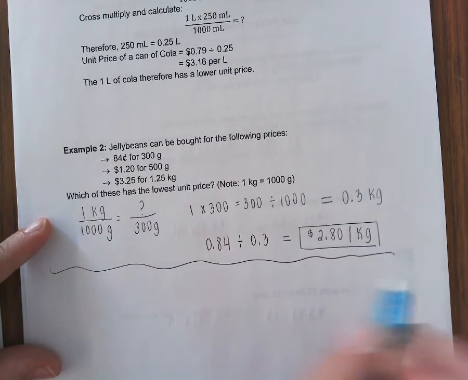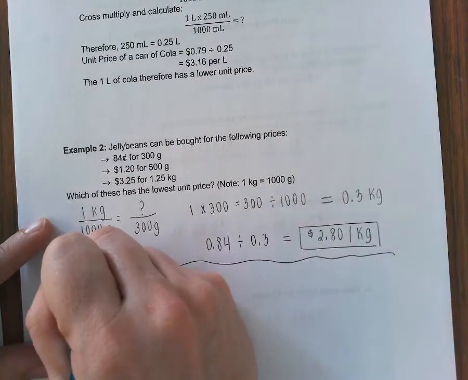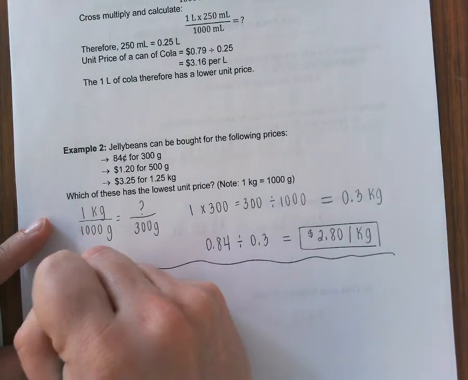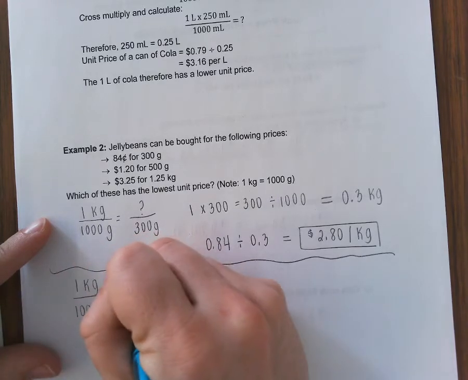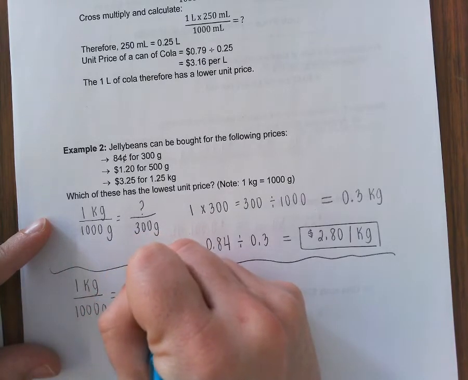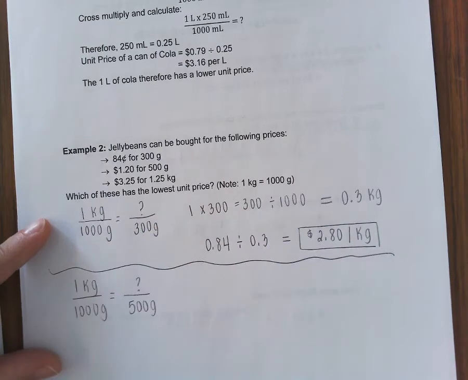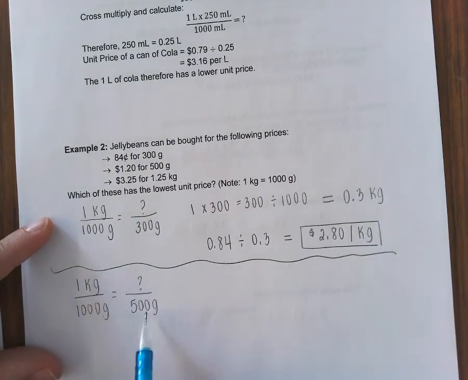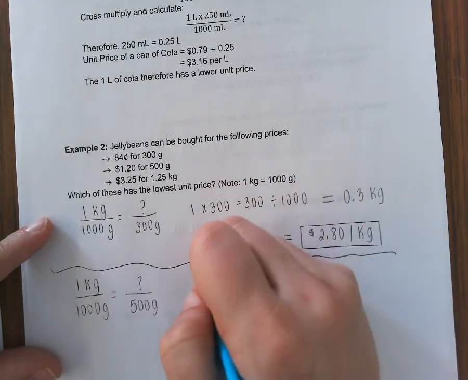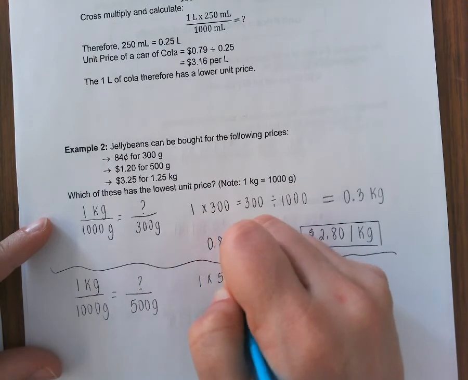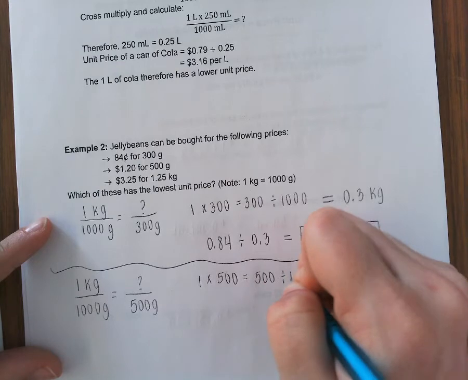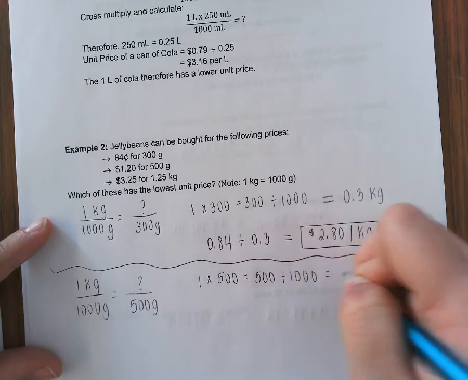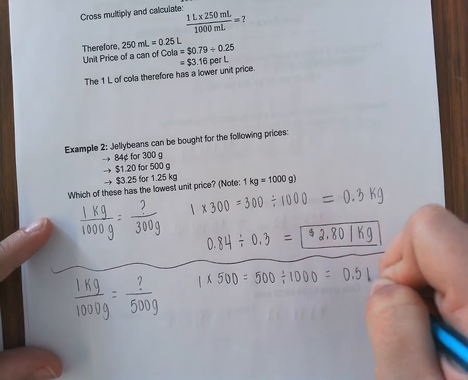I'm going to do the same thing for the next one. So 1 kilogram is 1,000 grams, but in this case, I have 500 grams. You can use cross multiply and divide. So 1 times 500 is 500, and then divide it by 1,000. That's 0.5 kgs.